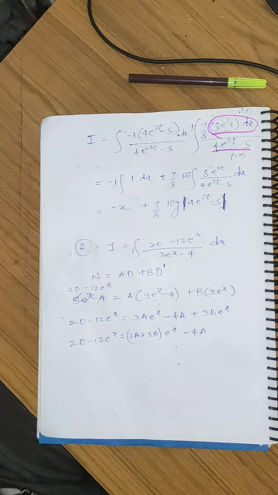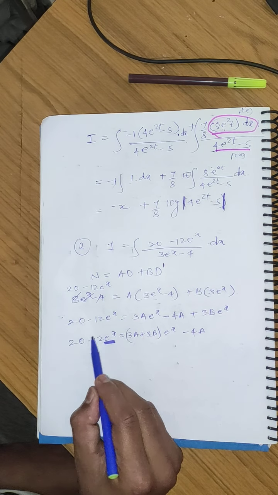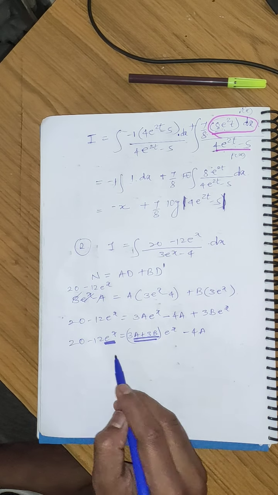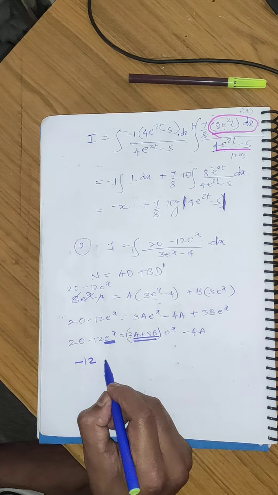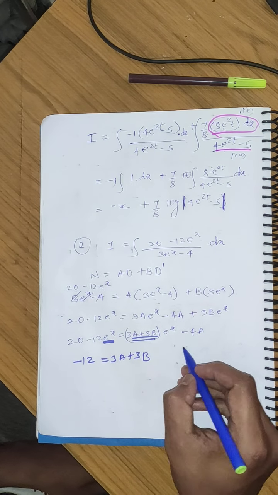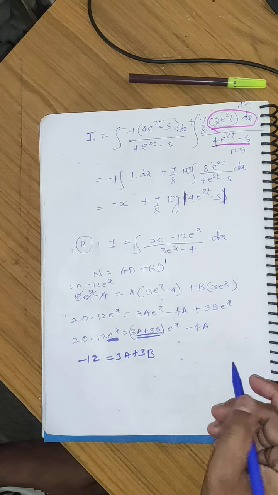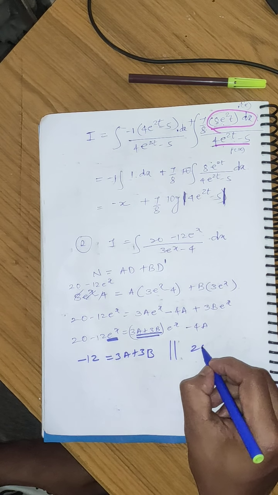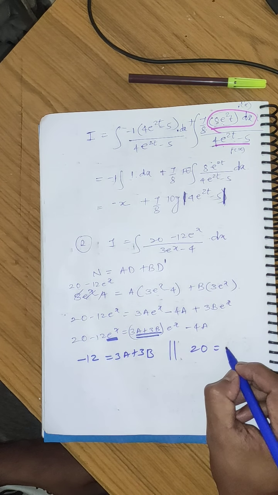जैसे मैंने बोला था ई रेस टू एक्स को छोड़ के जो बचेगा दैट विल बी इक्वल टू दिस, सो इट विल मेक 12 माइनस 12 इज इक्वल टू 3a प्लस 3b, और अगेन 20 will be equal to minus 4a.